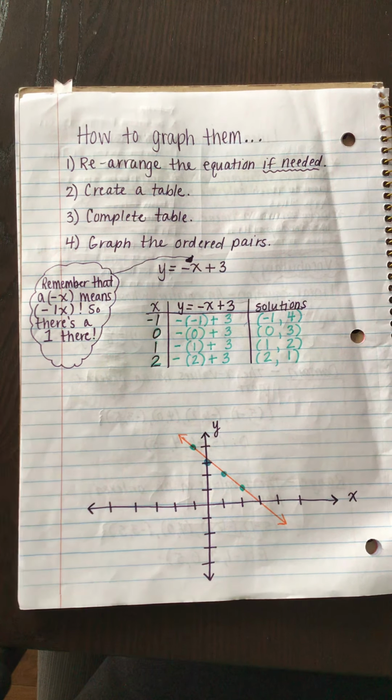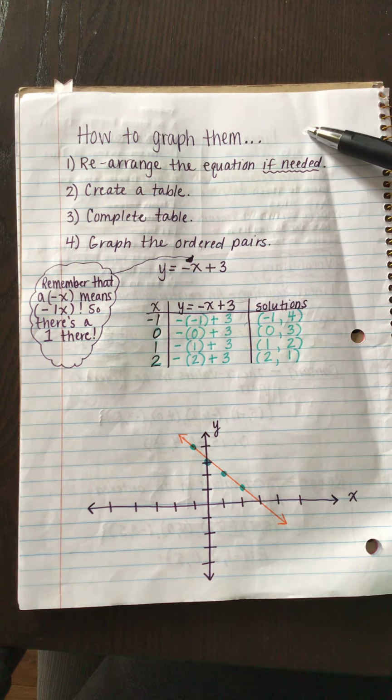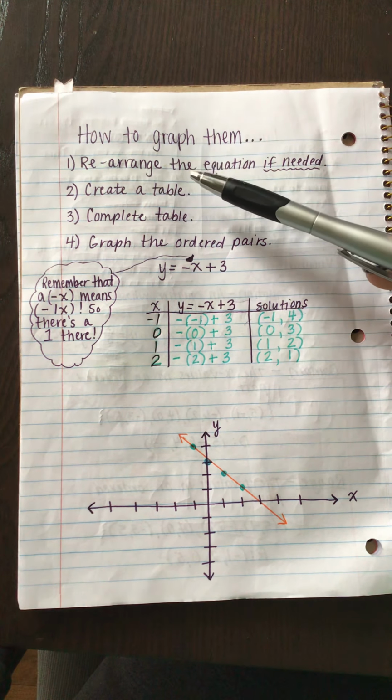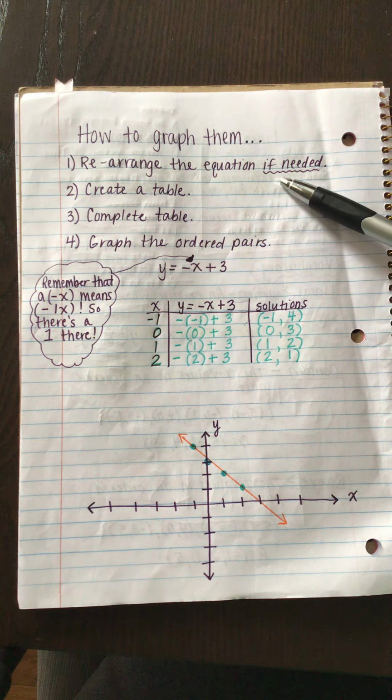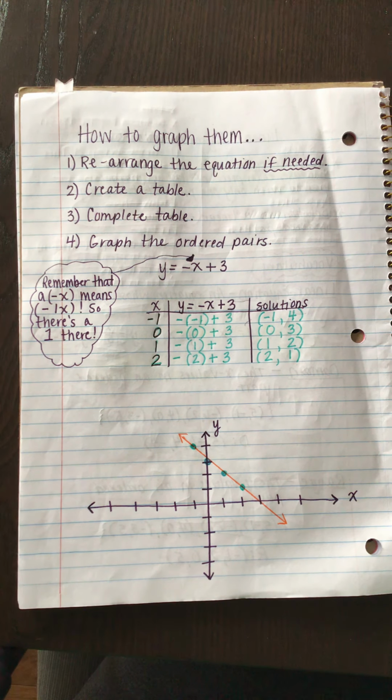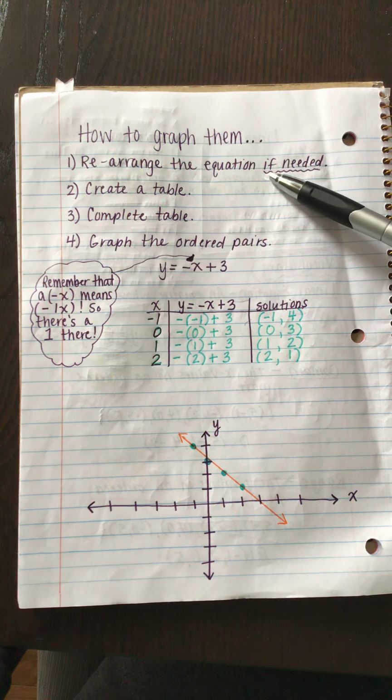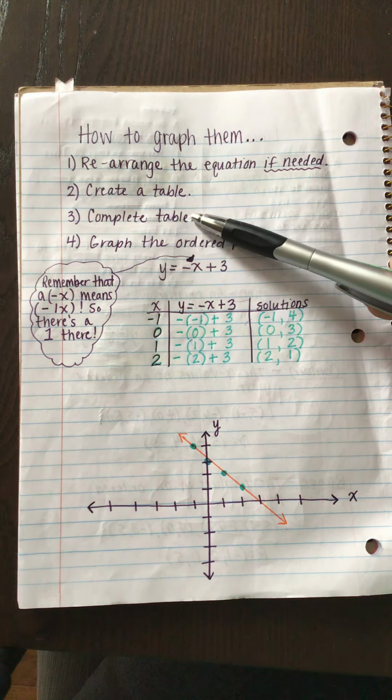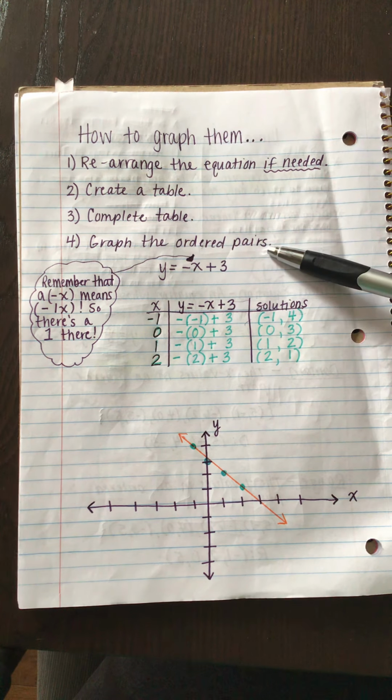All right, so for the second portion of your notes, we're going to talk about how we graph these equations. So first, you're going to have to rearrange the equation if needed. What that means is it needs to be in the form of y equals and then the rest of the equation. If there's something on the same side as y, you're going to need to rearrange that equation before you can continue. Then you'll create a table, complete that table, and graph your ordered pairs.